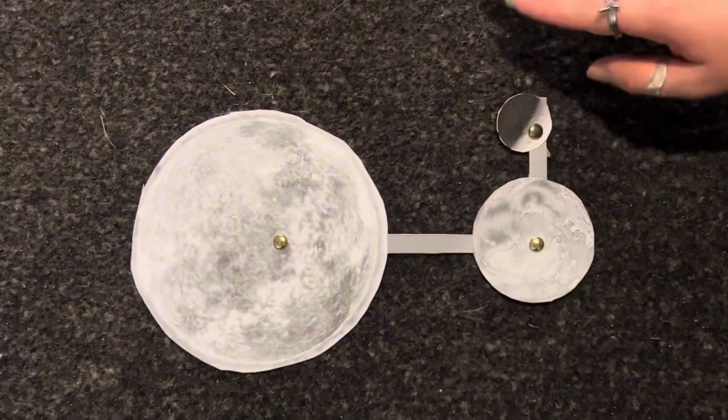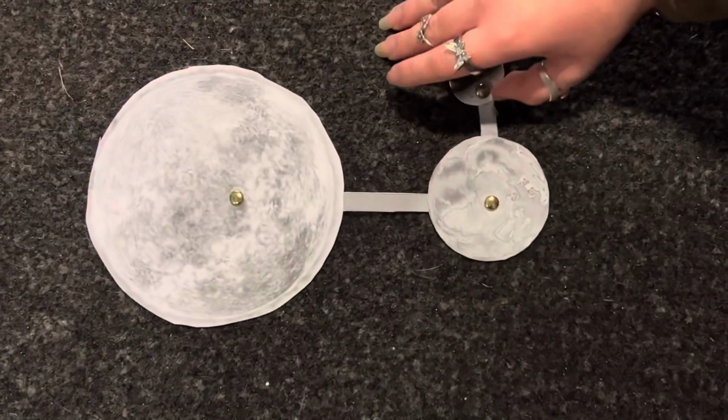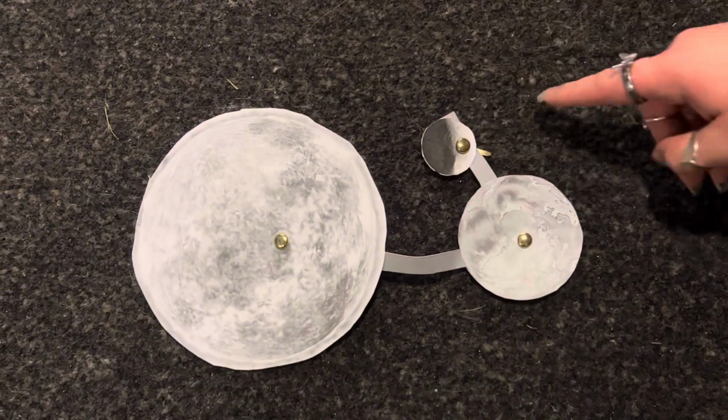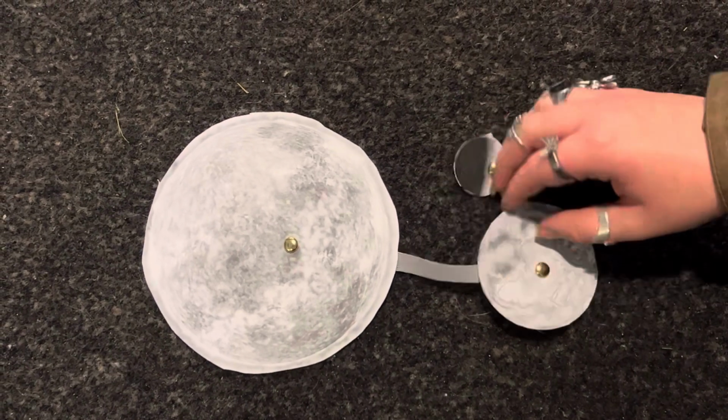So that's the last quarter, half lit up on the left side, and the other side would be left dark. If it's over here, this would be a waning crescent, and it would have a sliver on the left side being lit up, and then you make it back to the new moon phase and restart the process.